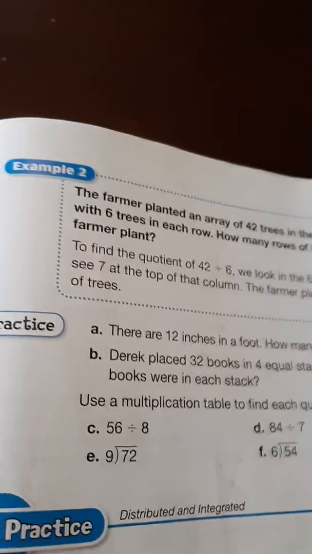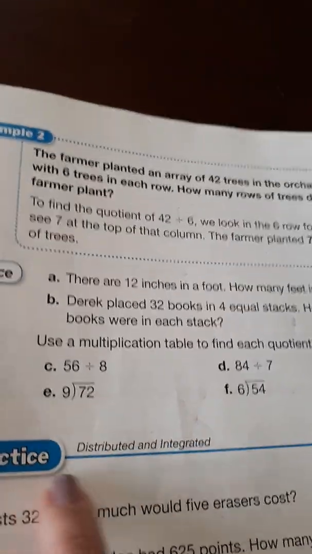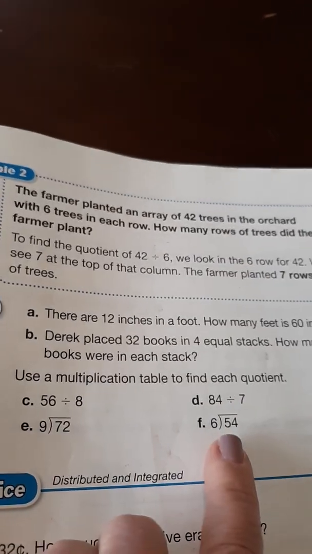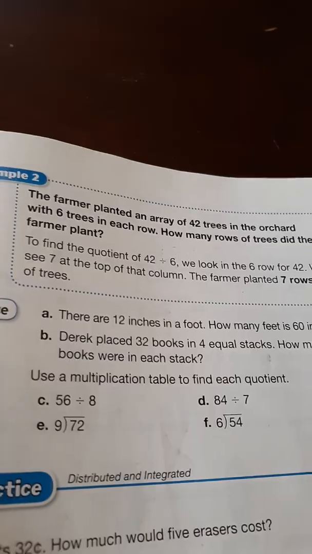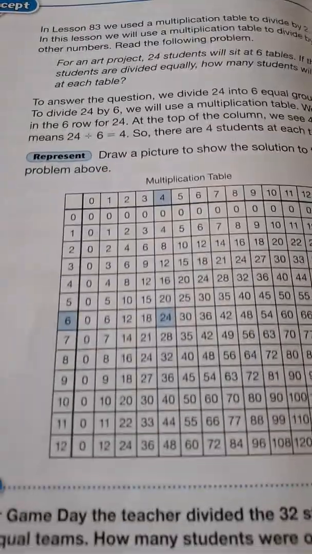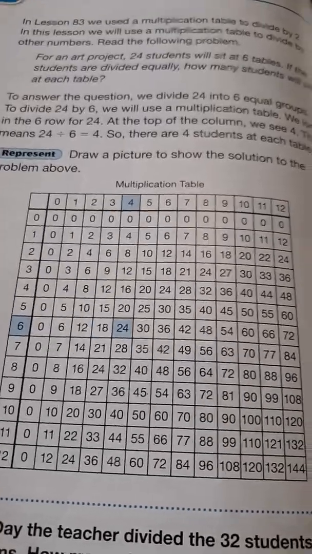So in this lesson, as you can see during these lesson practice problems, all of these division problems can be found in your multiplication table. Keep that in mind as you're working. They can all be found in your multiplication table. And you have a multiplication table inside your planner as well as on this page 482.